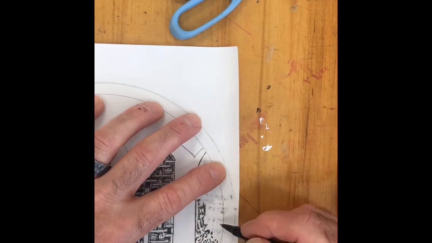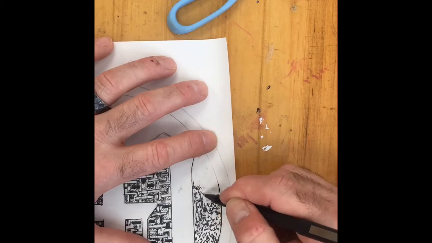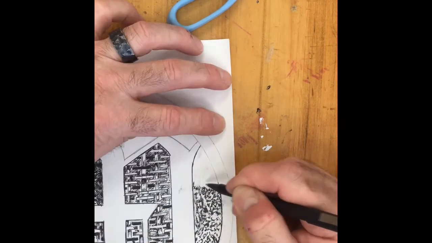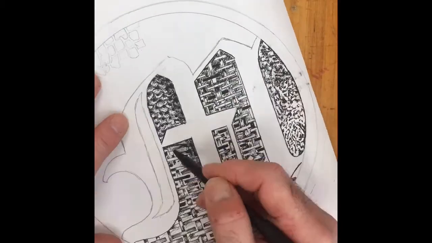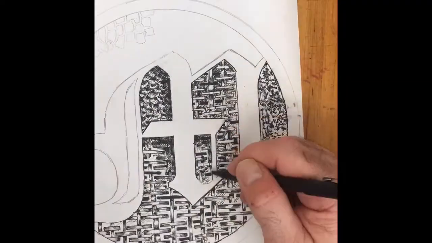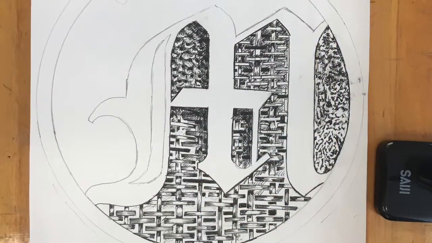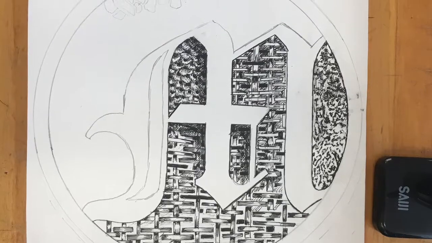And then what I want to show you guys how to do, I don't know if you noticed this in the photograph, but I have a shadow behind my letter. What I'm going to do here is basically show you how to do that. Little hatching, cross hatching. I didn't get it real dark. I just made everything a little bit darker. And now you see what it does. It makes that letter almost jump off the page at you.